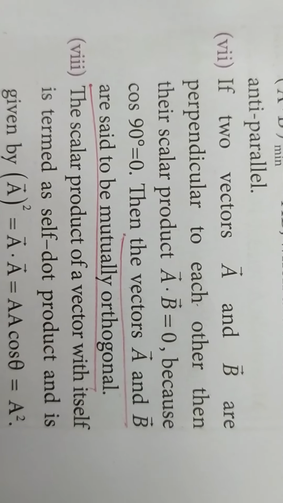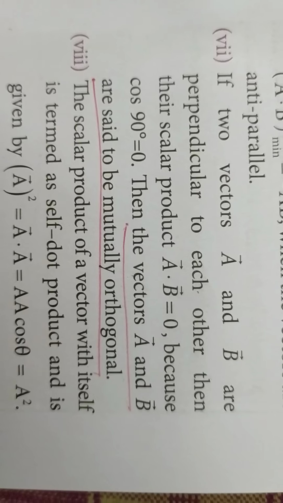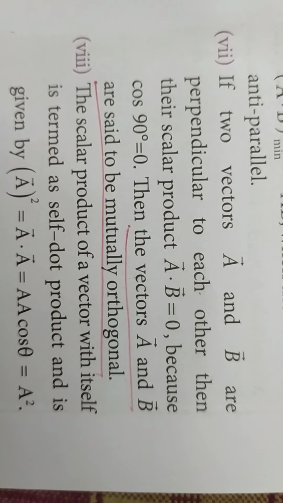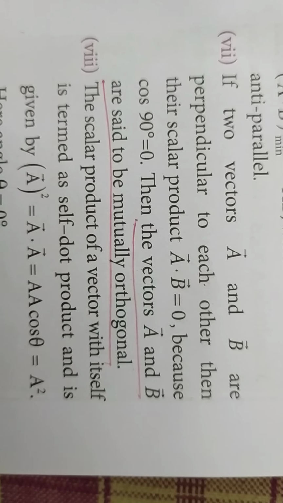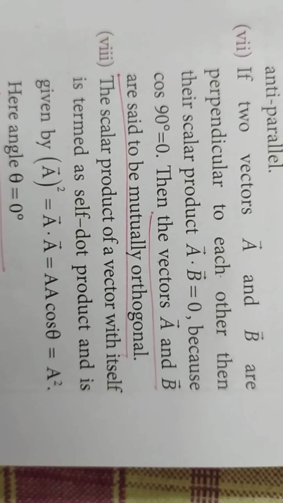If the two vectors are perpendicular to each other, you know cos 90 is 0, so a vector dot b vector becomes 0. In such a case, the two vectors are said to be mutually orthogonal.